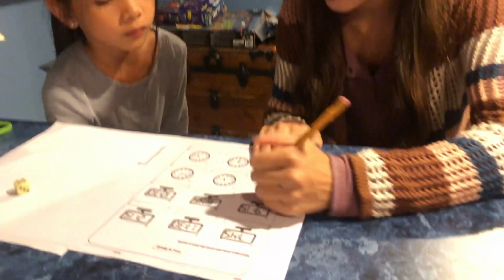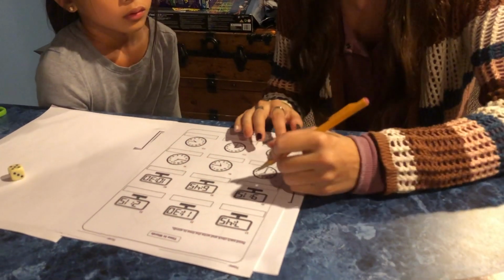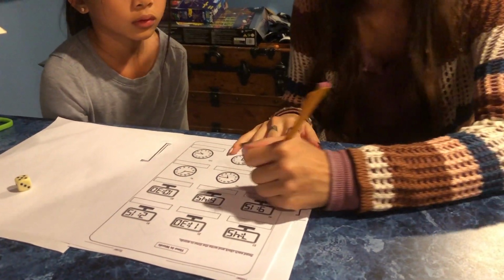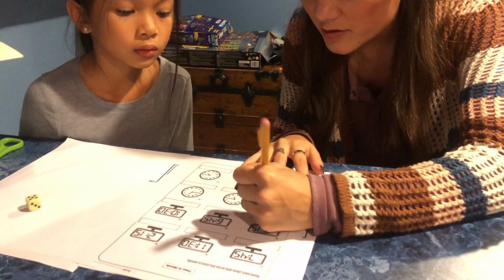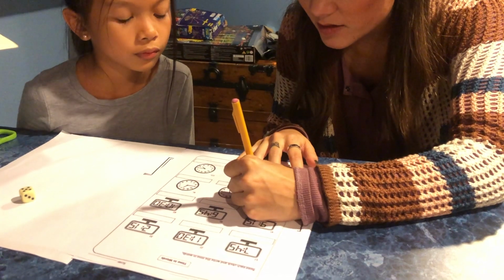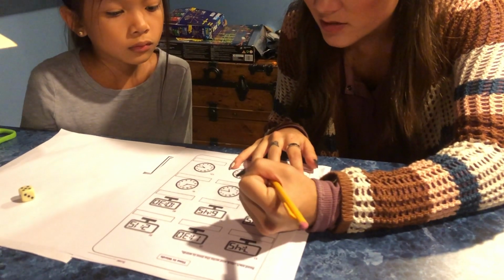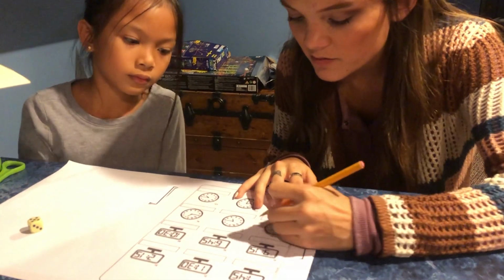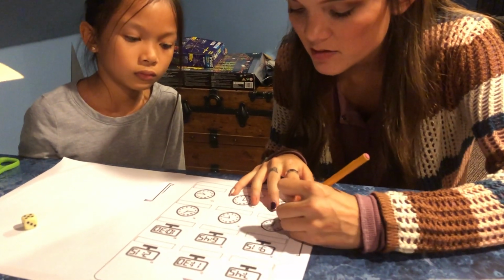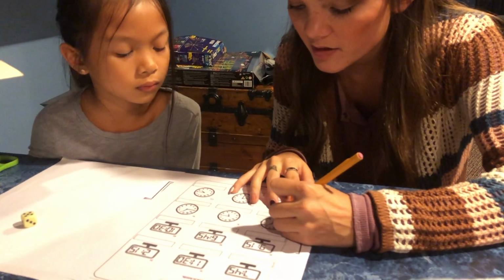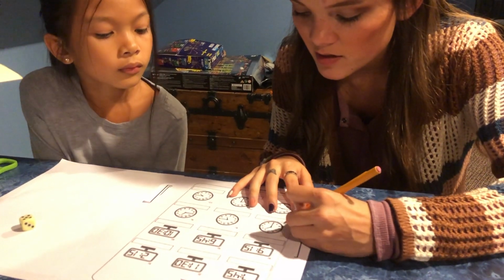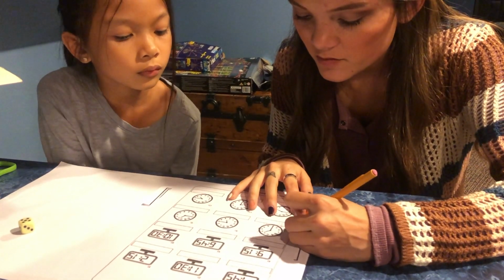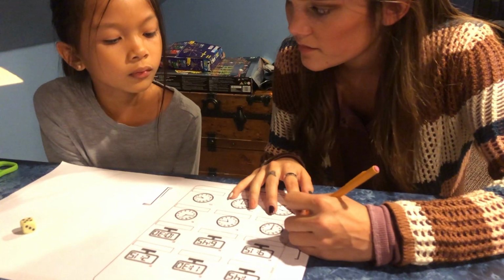So for when you're doing minutes, you look at it in parts of 5. So 1 would be 5, 2 would be 10 minutes, if it was at the 3 it'd be 15 minutes, if it was at the 4 it'd be 20 minutes, if it was at the 5 it'd be 25 minutes, this would be 30, 35, 40, you know what the next one is?